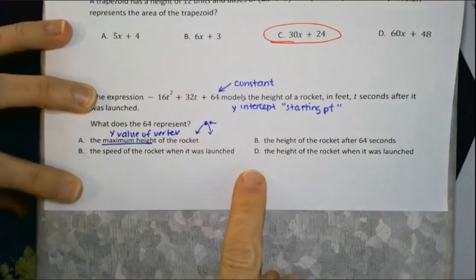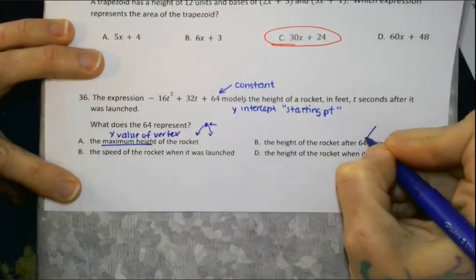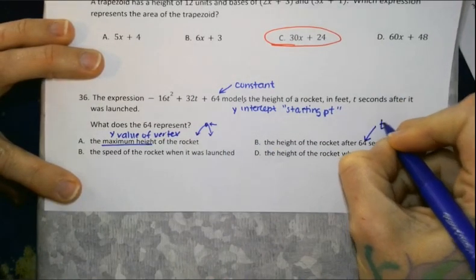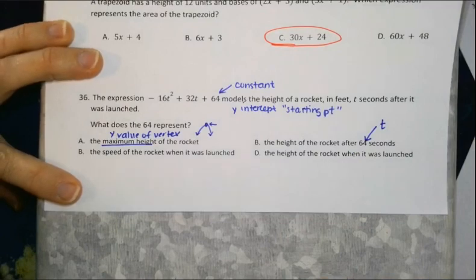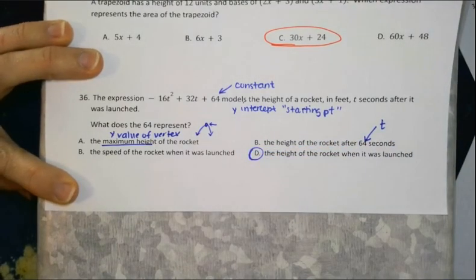The speed of the rocket when it was launched, the height of the rocket after 64 seconds. So that is when you put 64 in the place of t and then get your output. And then the height of the rocket when it was launched. So when it started. So that's your starting point, where you started.